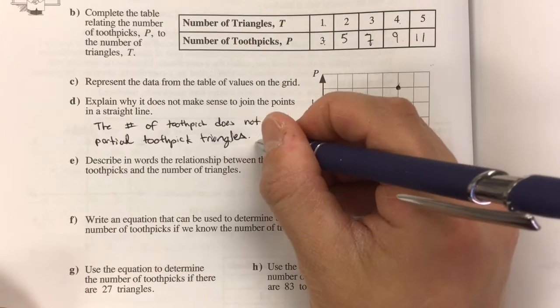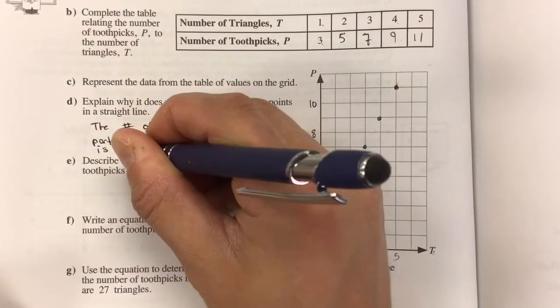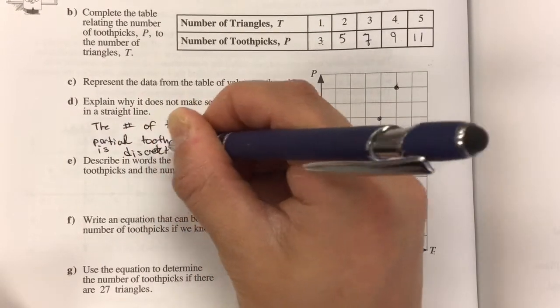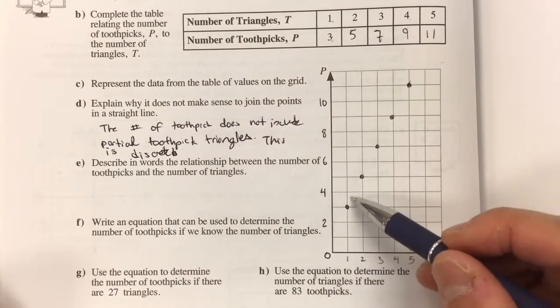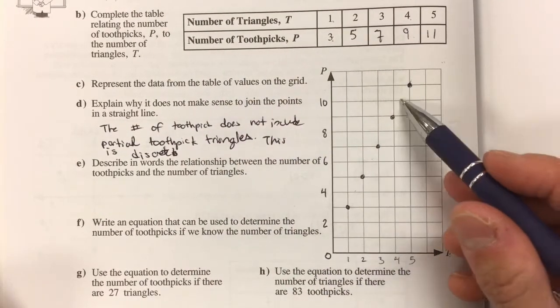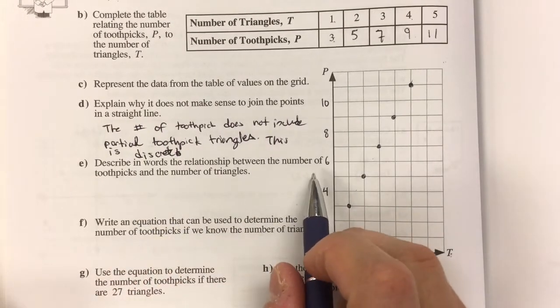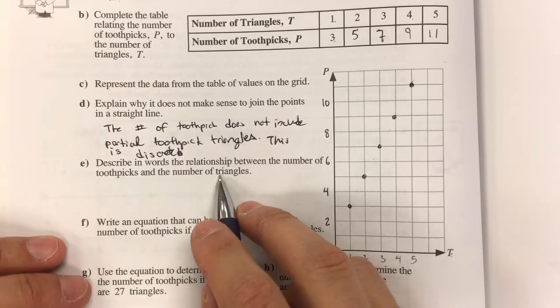This means this is discrete data as well. So this is discrete data, means it's not continuous. So there's no information in between each of our triangles. Now we want to describe in words the relationship between the number of toothpicks and the number of triangles.